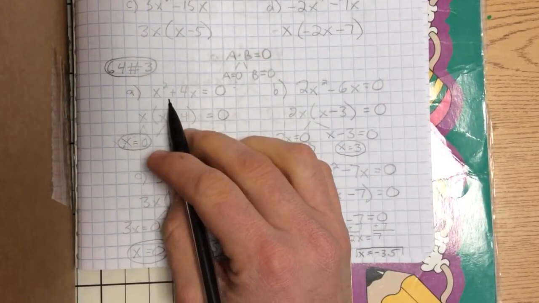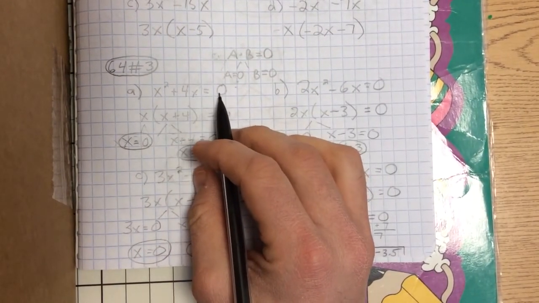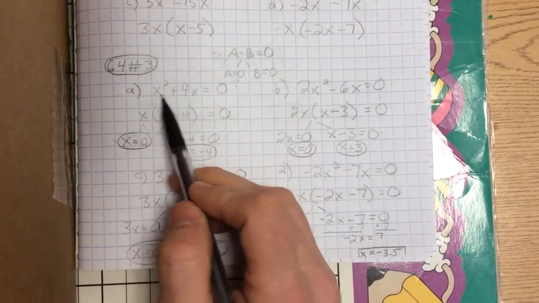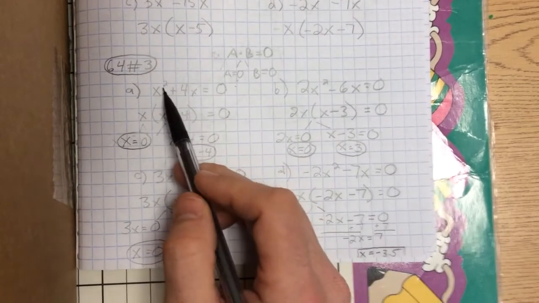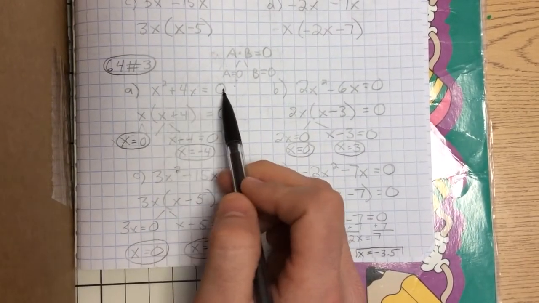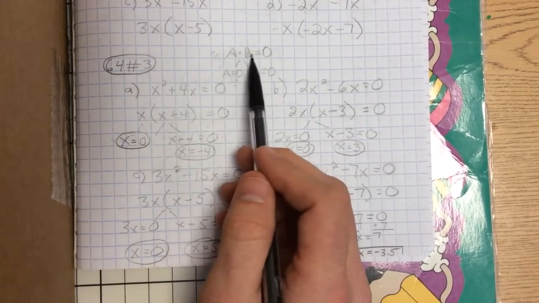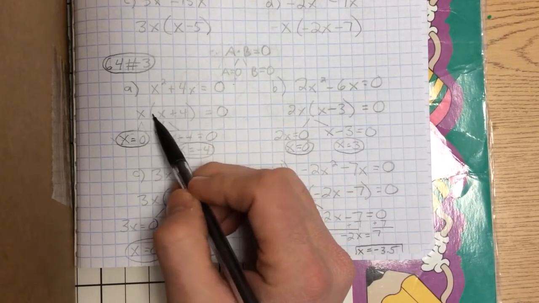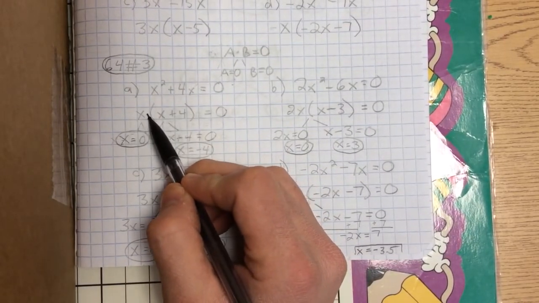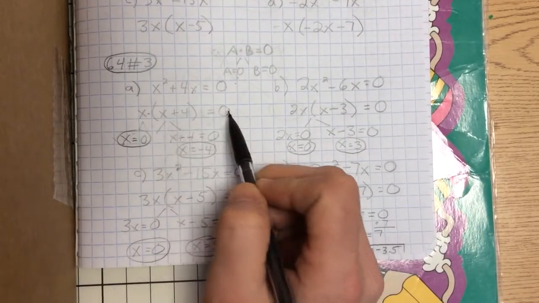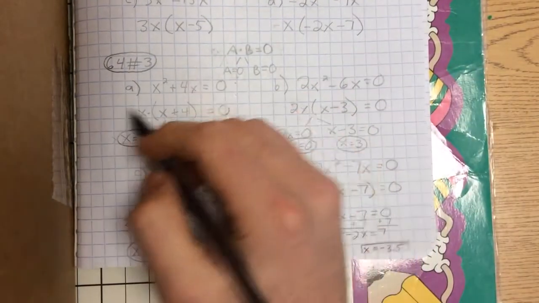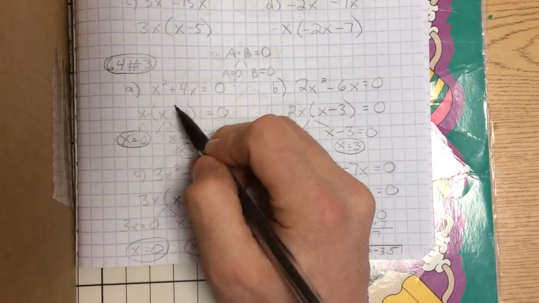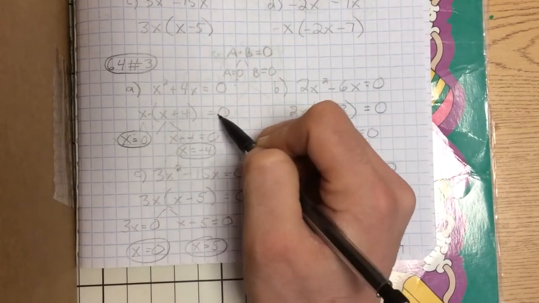We have x squared plus 4x is equal to 0. First, we do not have a situation where we have A times B equals 0. We have a situation where we have something plus something else equals 0. Not an example of this up here. But if we factor this, we factor out an x, and we have x times the quantity x plus 4 is equal to 0. Now we do have an instance of A times B equals 0. We have x times this thing, x plus 4, is equal to 0.